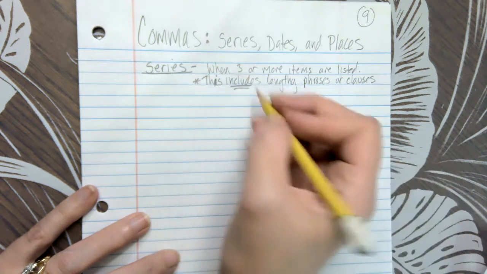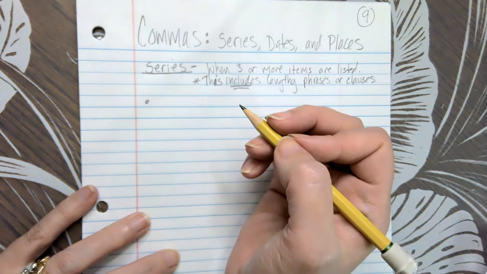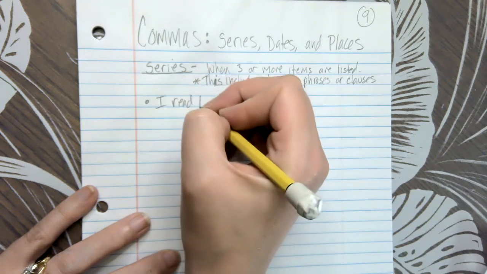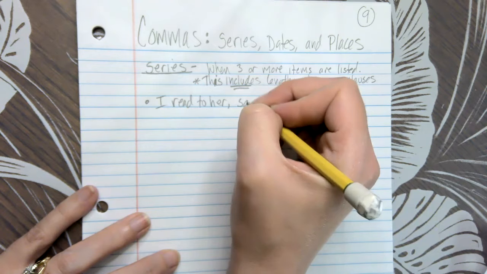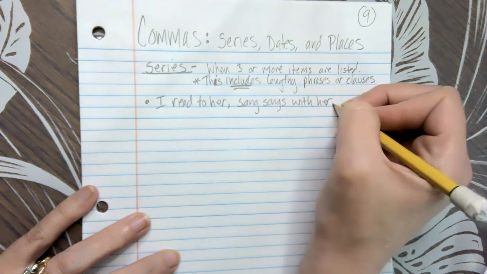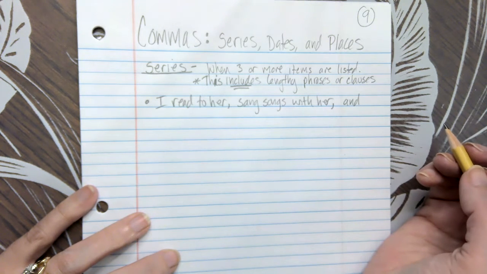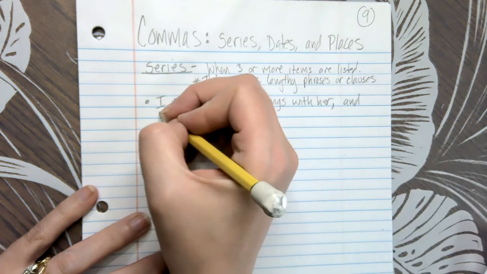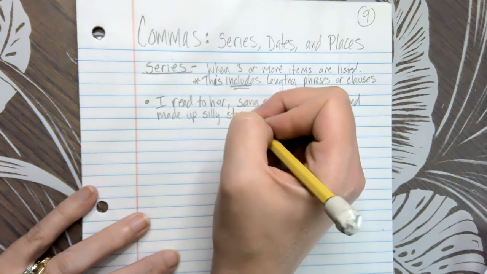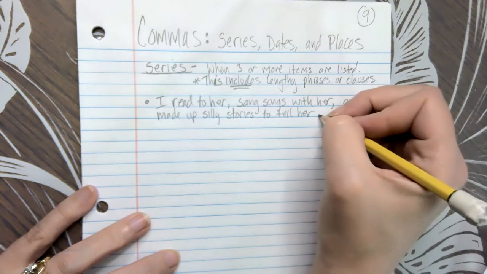Okay, here's an example of items in a series. We'll use a bullet point for that. So we're going to write, I read to her, comma, sang songs with her, comma, and made up silly stories to tell her when she was visiting.